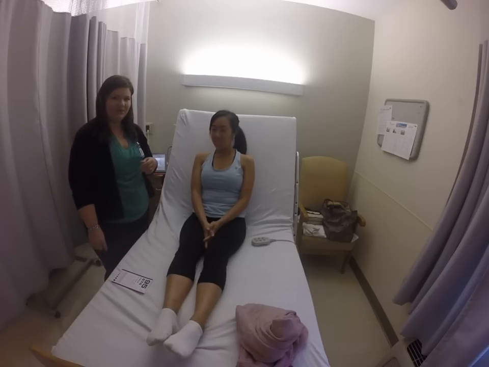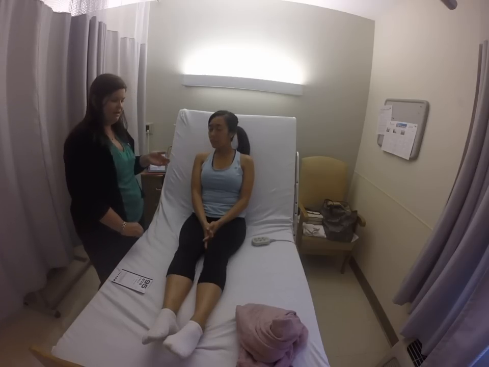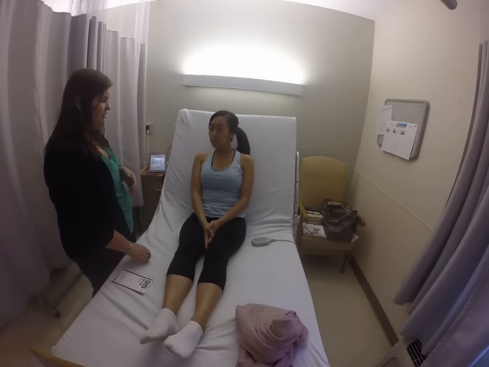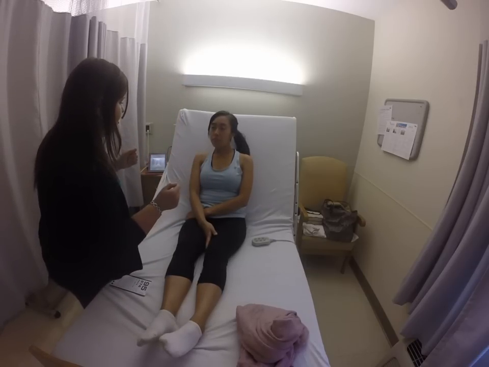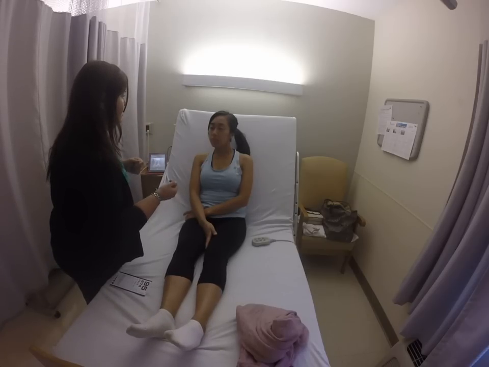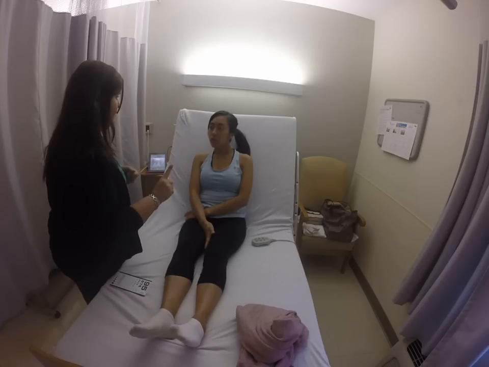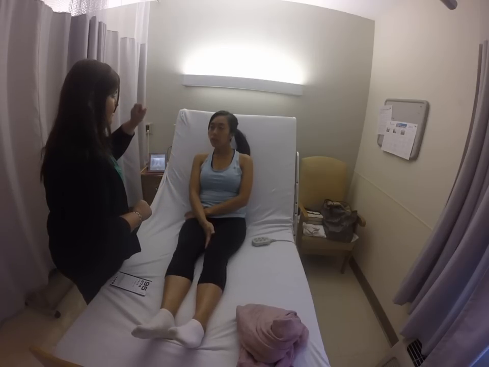And then I'm going to do her peripheral and central vision. I'm just going to divide our visual fields up into 4 quadrants. I'm going to get you to focus on my nose, and I'll hold some fingers up. Just tell me how many I'm holding up. 2, 1, 2, 1. Okay.